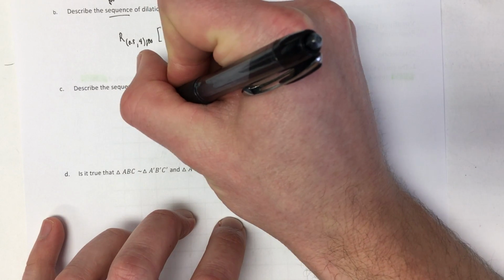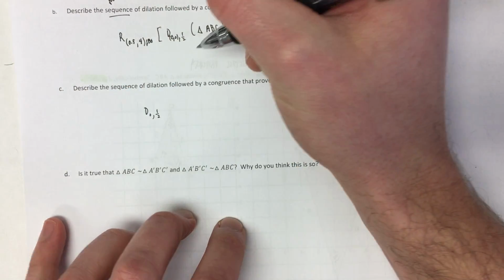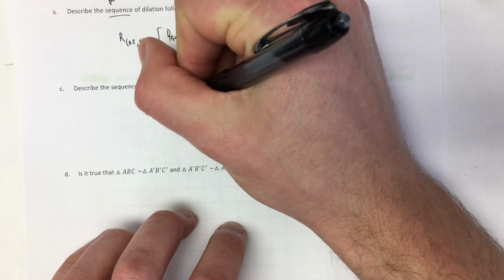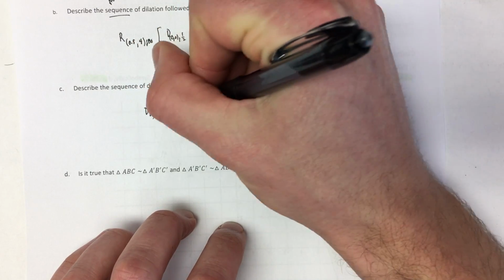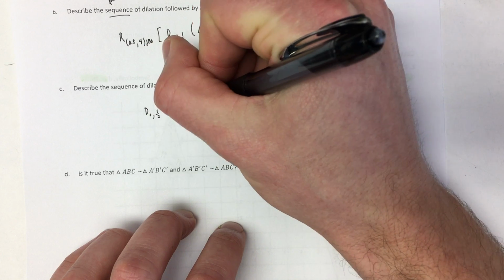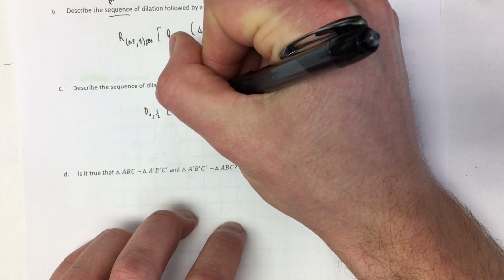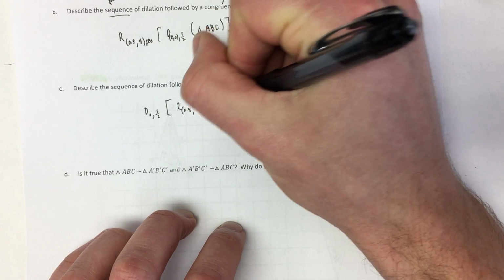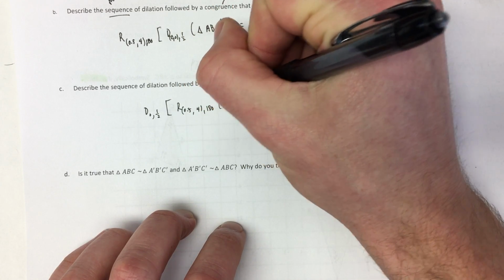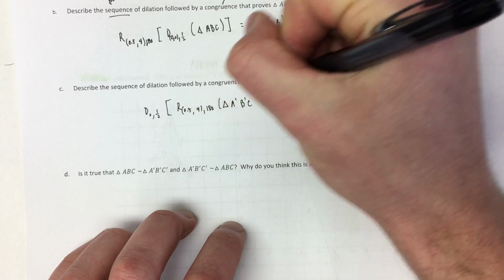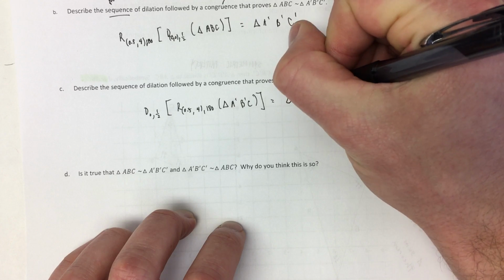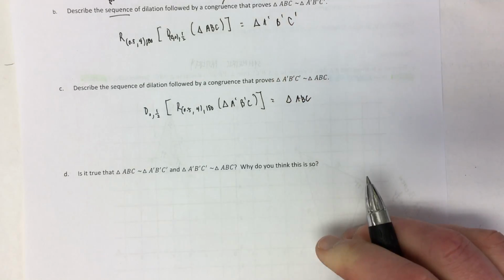And so the dilation about the origin would happen second. So I'm going to list it out. The rotation about (1/2, 4) of 180 degrees is what's going to take triangle A prime, B prime, C prime back to triangle A, B, C.